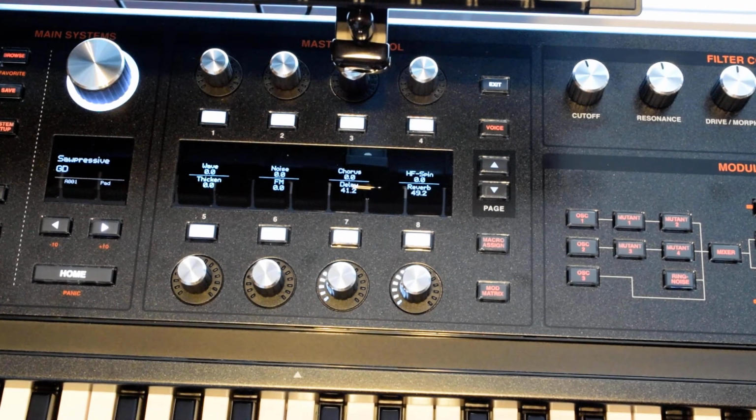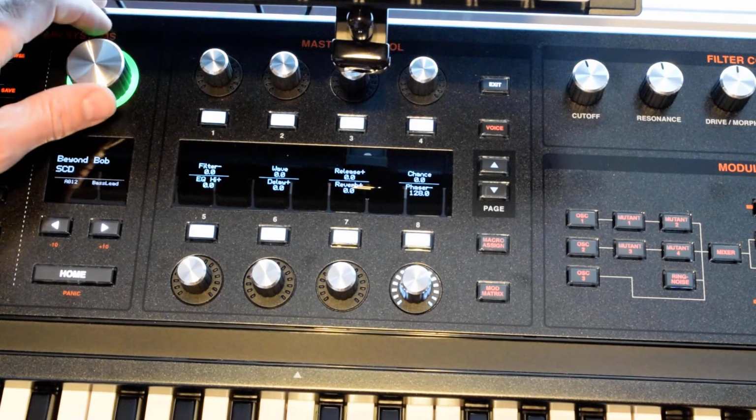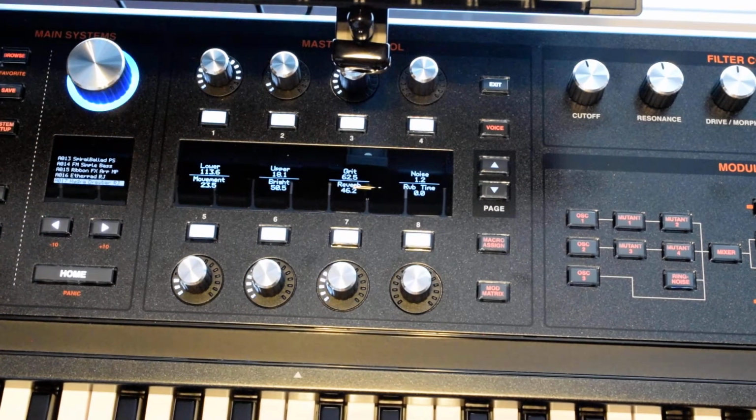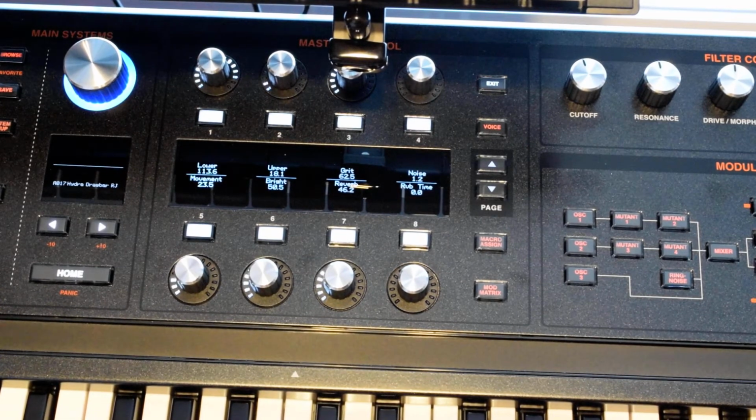This is the ASM Hydrasynth. It is a monotimbral synth, which means it plays one sound at a time. You can dial up a preset. You get the same sound all the way across the keyboard. You can't have two sounds at once, so I dial up a different preset. It plays that sound across the keyboard.